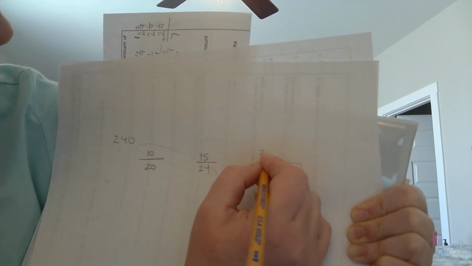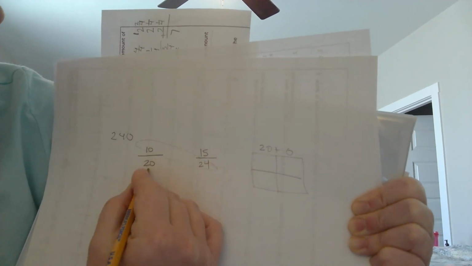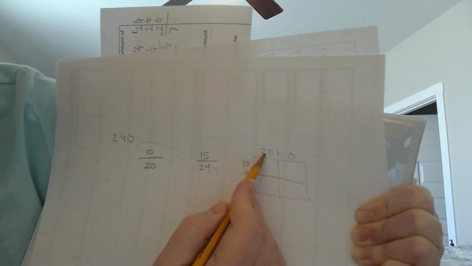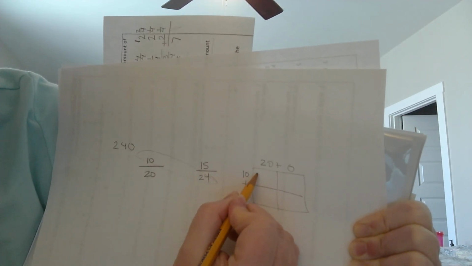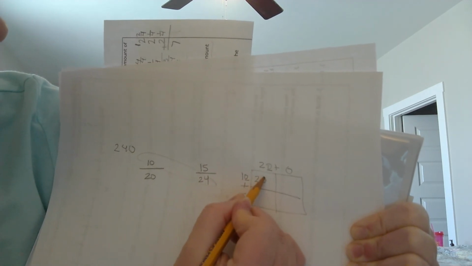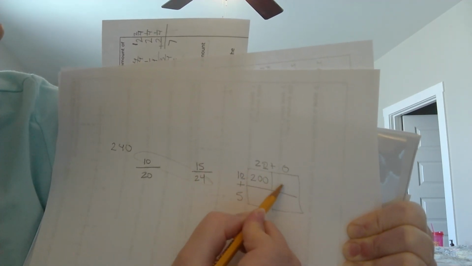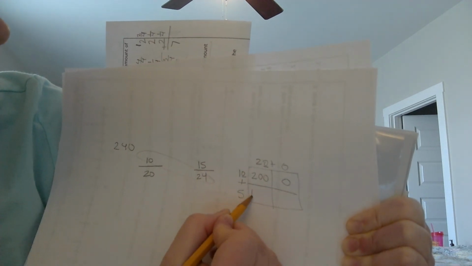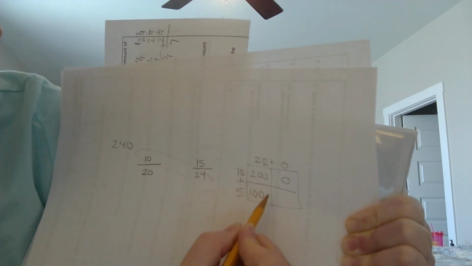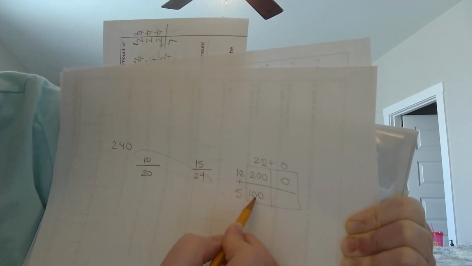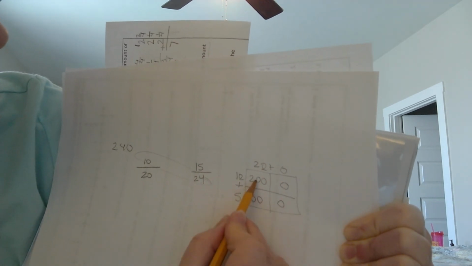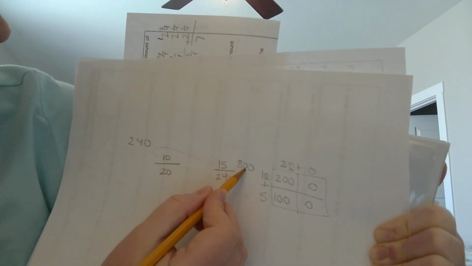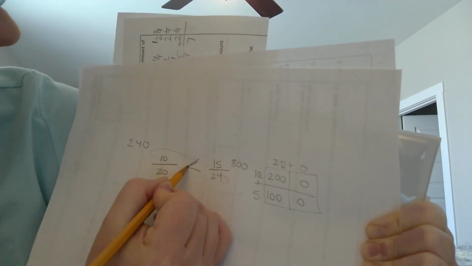This is a good reminder for your area model. 20 plus 0 and 10 plus 5. 20 times 10: 2 times 1 is 2, and there's 2 zeros, so 200. 0 times 10 is 0. 5 times 20: 5 times 2 is 10 with a 0, so 100. 5 times 0 is 0. Add those up. 200 plus 100 is 300. So which one's greater? This one's greater. So you would put the sign in like that.